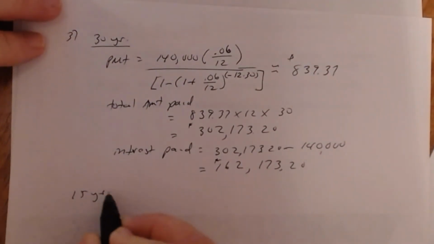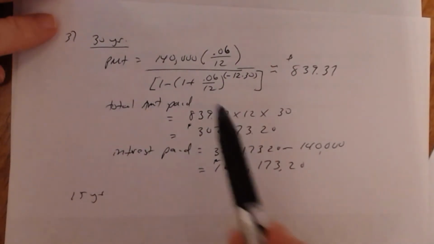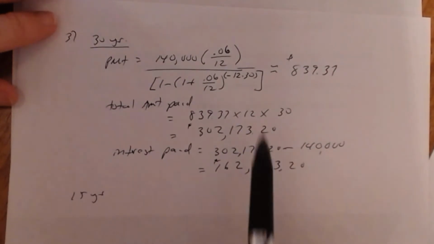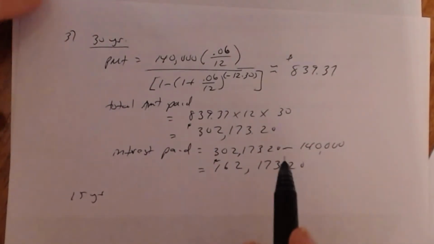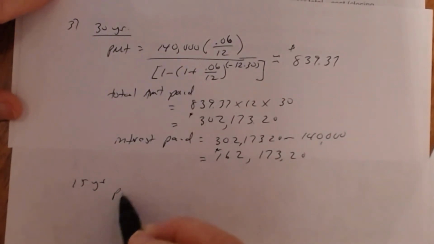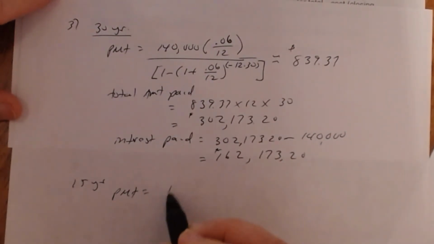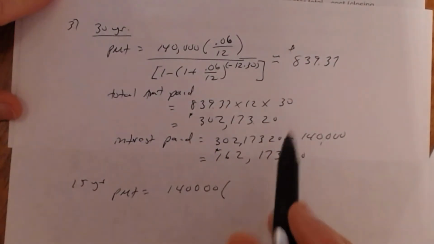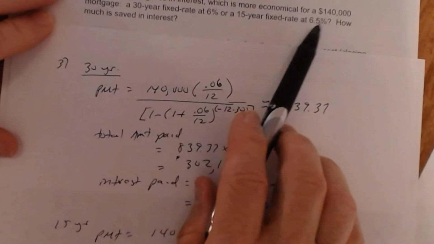Okay, 15 year. All right, now if this was the same interest rate, then obviously you'd save more by going with the 15 year, but the interest rates are different. So let's go ahead and compare them. All right, so the payment will equal, you still borrowed $140,000, except this time my rate is 6.5%.